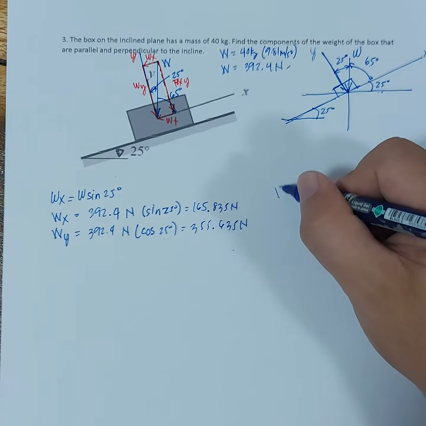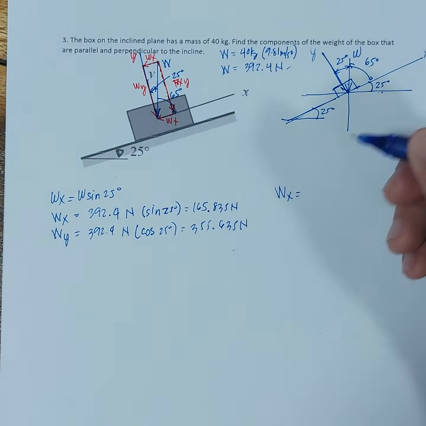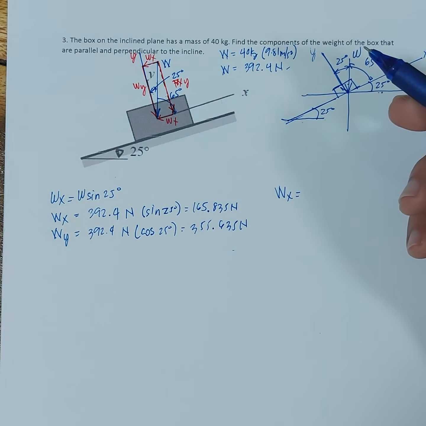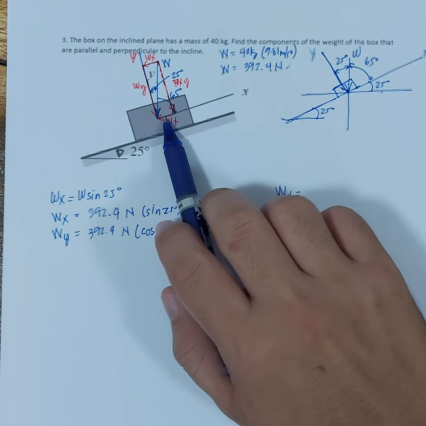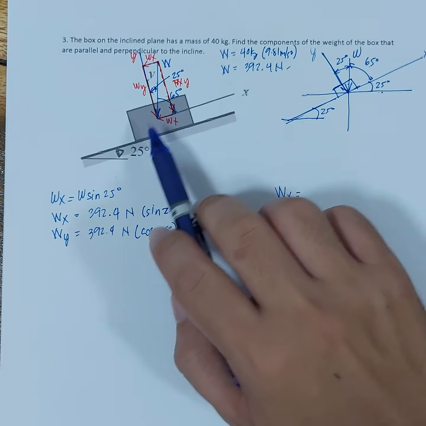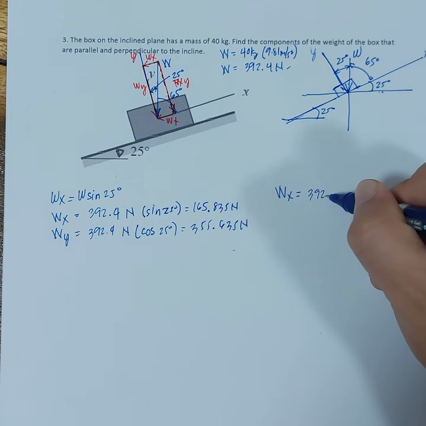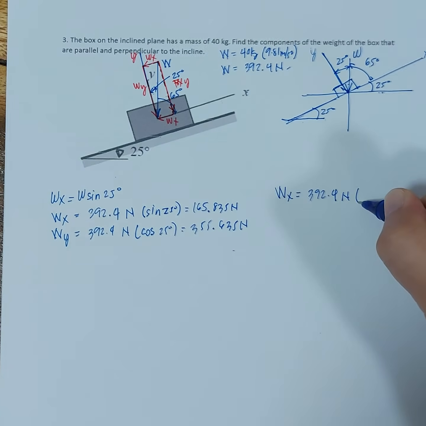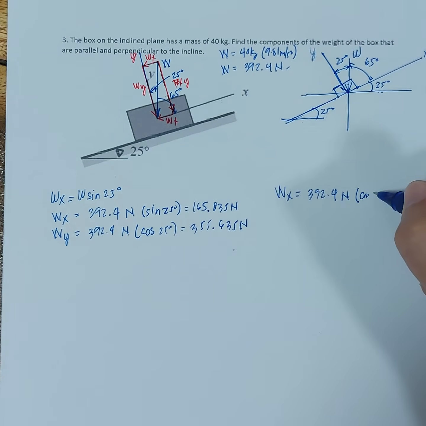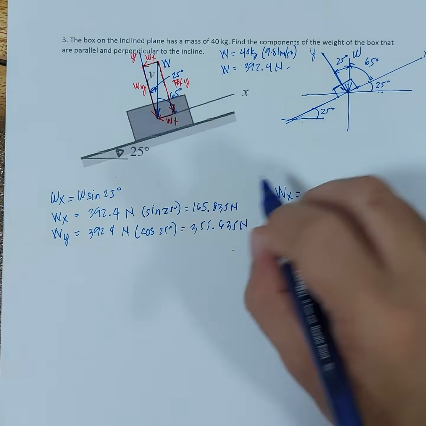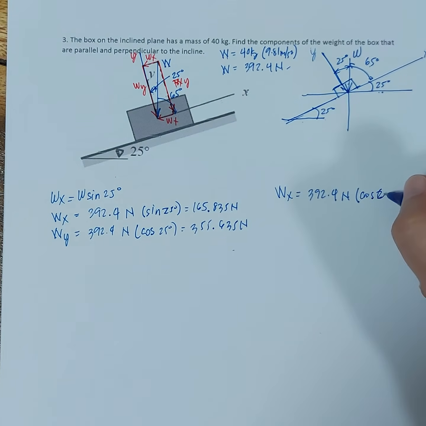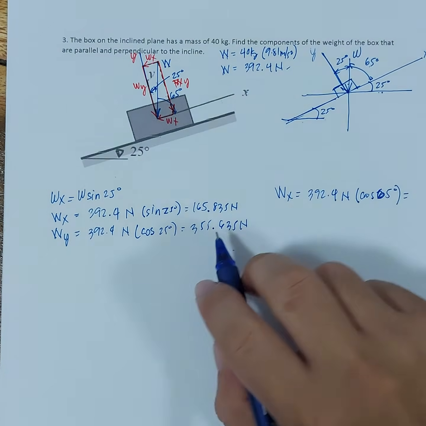So to solve for the x component of the force of the weight, ito yung angle natin, ito yung sides, adjacent sides siya ngayon. So we have 392.4 newtons times adjacent. So we're going to use cosine of, ilan yung angle natin? 65 degrees. 65 pa rin. So parehas dapat na makuha natin.